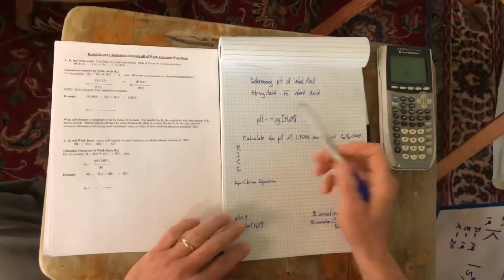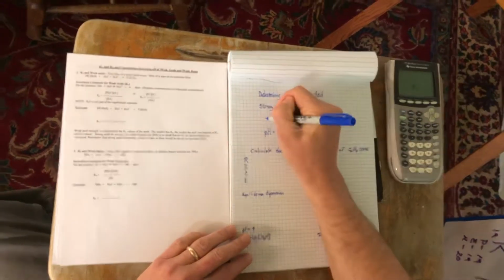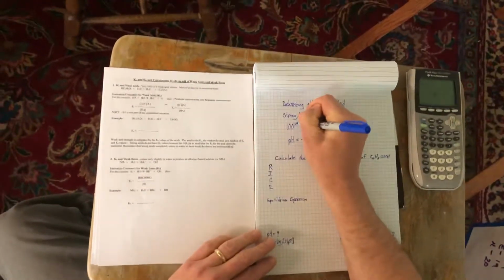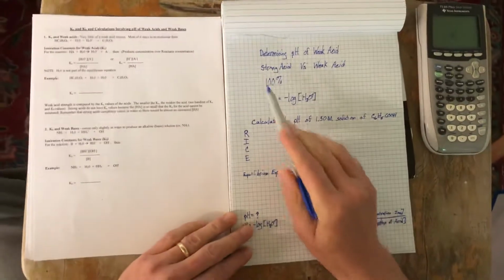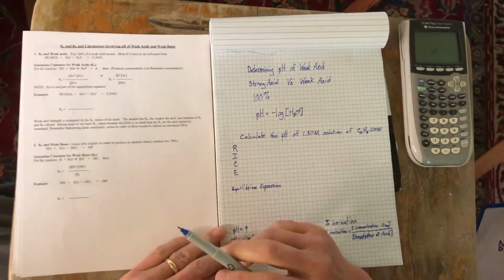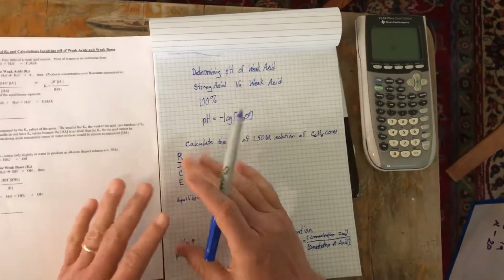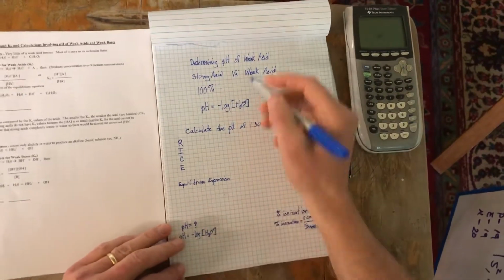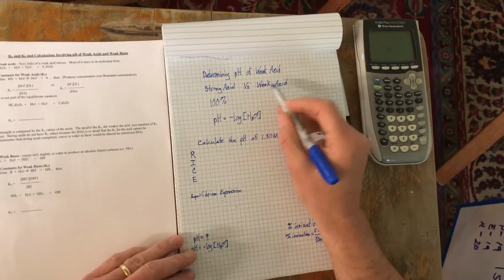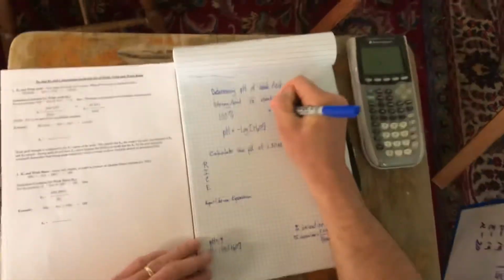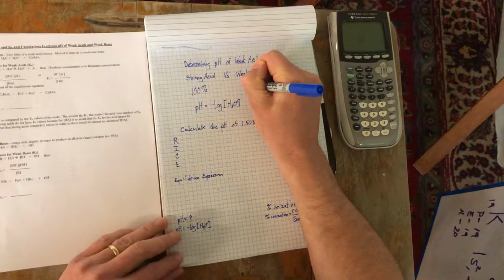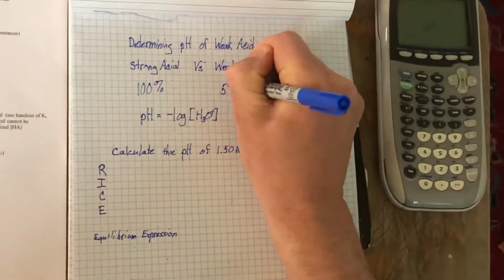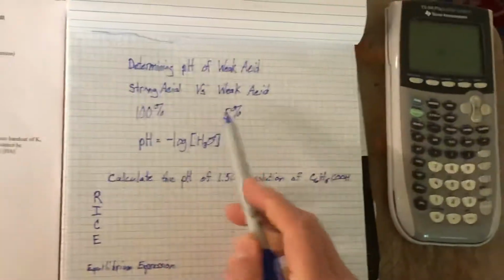So first of all, what we need to do is look at a strong acid versus a weak acid. In a strong acid, you have 100% ionization. That means when you put it in water, every single one of those hydrogen ions breaks apart, dissolves in the water, and contributes to the overall pH. Well, a weak acid, by name, weak, means that it is going to be less than 100%. Usually, it's going to be somewhere less than 5%.